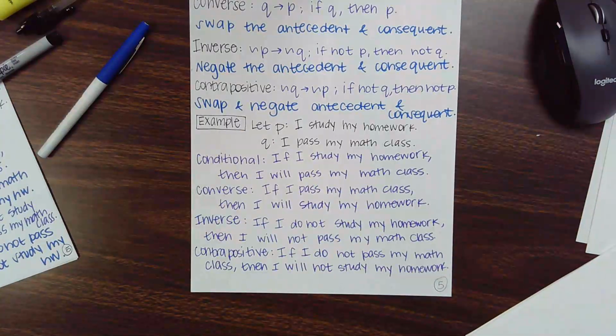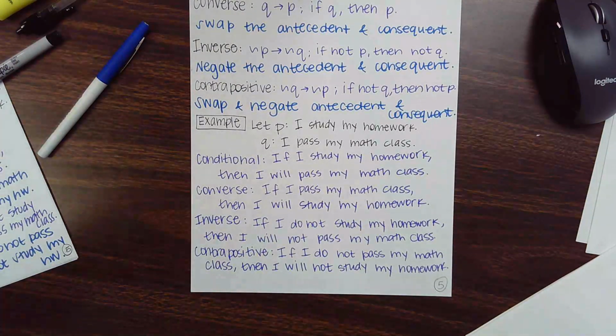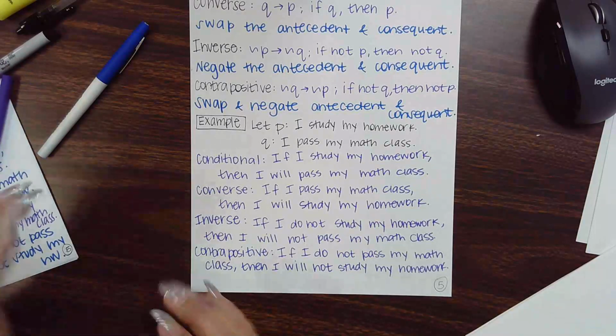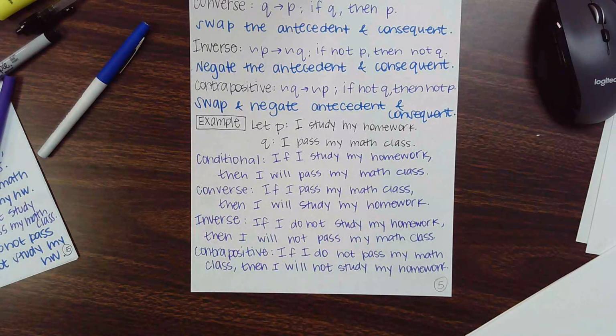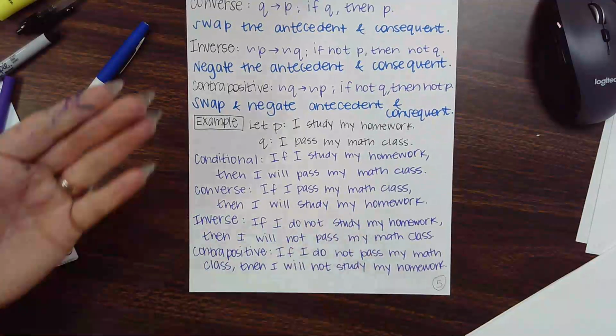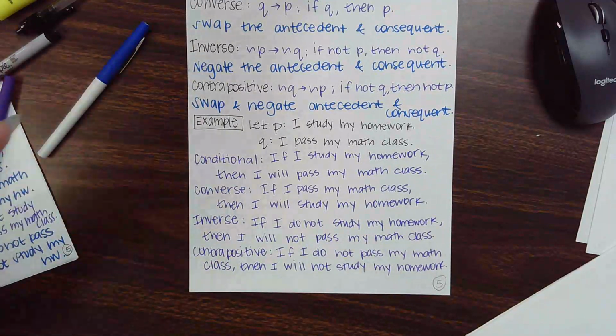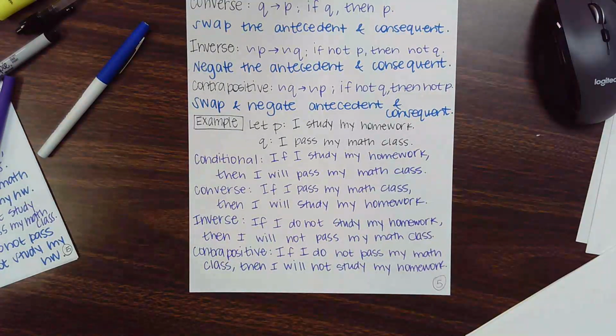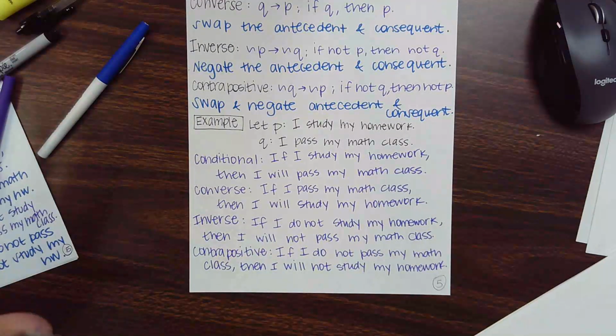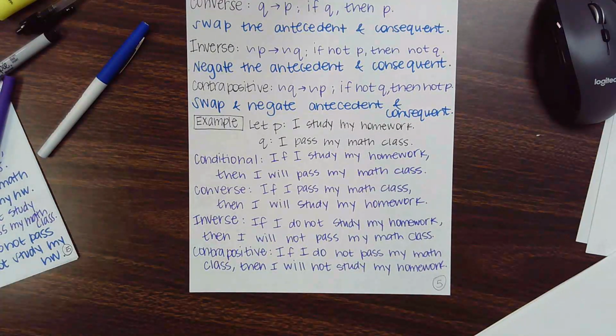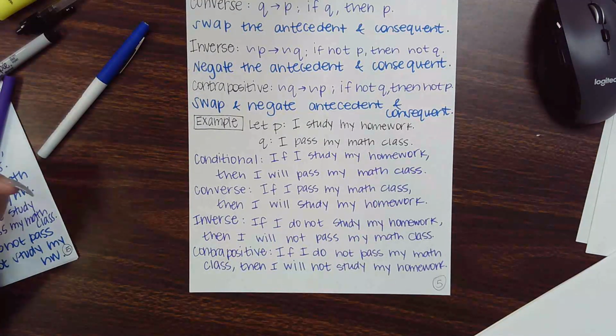Do they make sense? How to write those sentences, all the different variations. The work that's done with these variations is just as we did. On the tire question, we weren't given the P and Q. We were given an original, and then we worked with it.